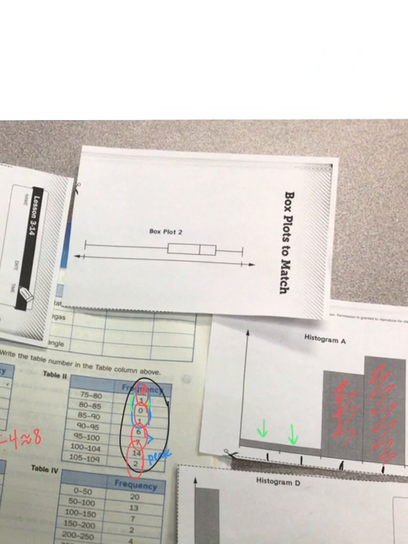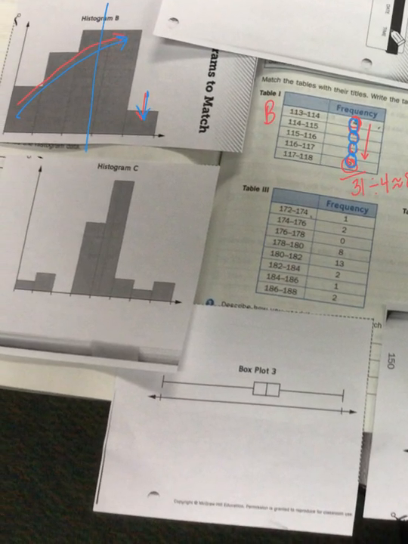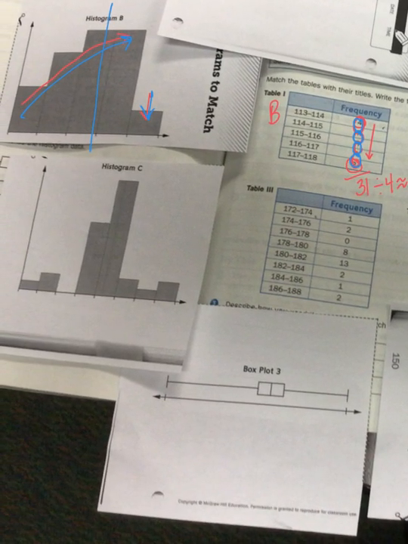Now, you're going to notice that it's heavier toward the right side here. So these numbers are going to be stretched on my left side, and then they're pretty consistent in quartiles here. So that's why box plot 2 matched up with table 2. If we keep looking, table 3 matches up with box plot 3 and histogram C.